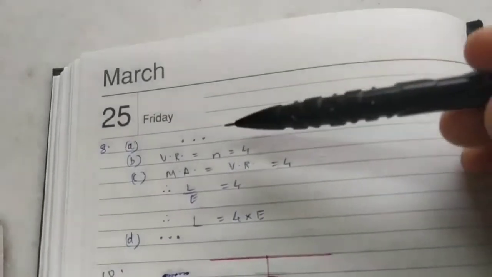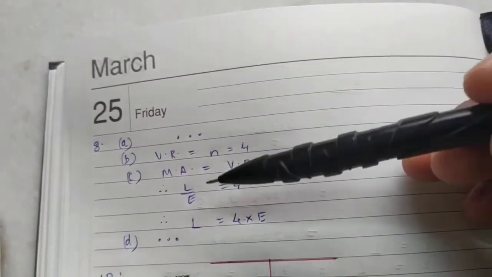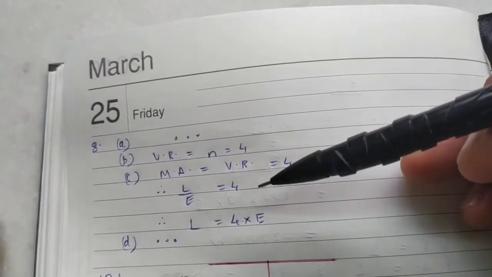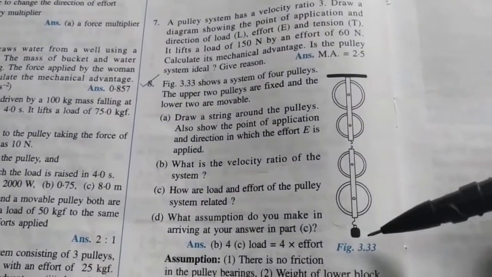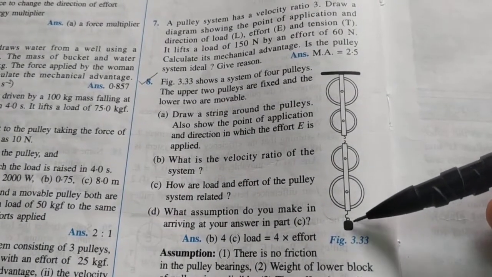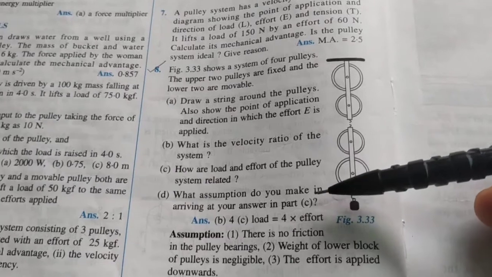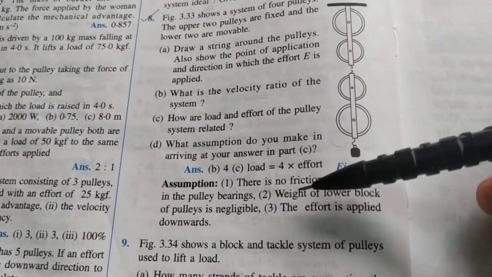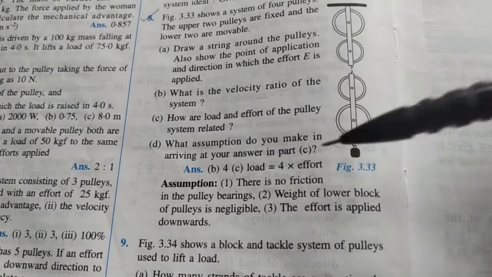Well, since mechanical advantage is 4 and the formula for mechanical advantage is load upon effort, so cross multiply, the relationship is that load is equal to 4 times the effort. So clearly it's a force multiplier, because I can lift a load of 4 times the effort applied. But what assumption are we making here? That efficiency is 100%, which is true only when these three conditions are satisfied. So please write these three assumptions in the answer.